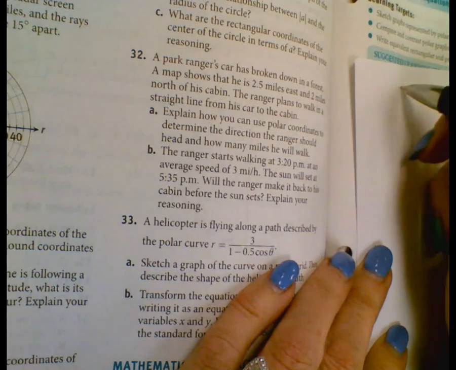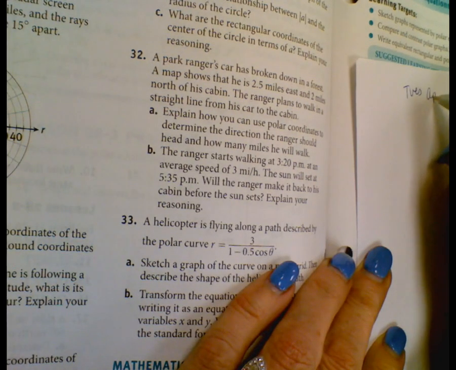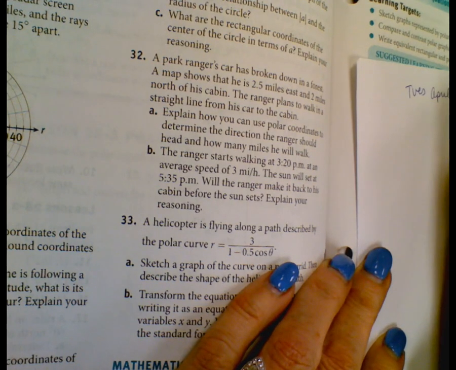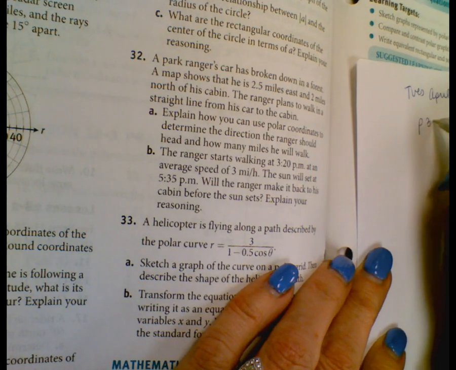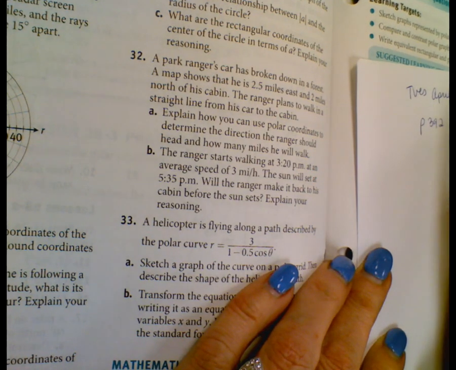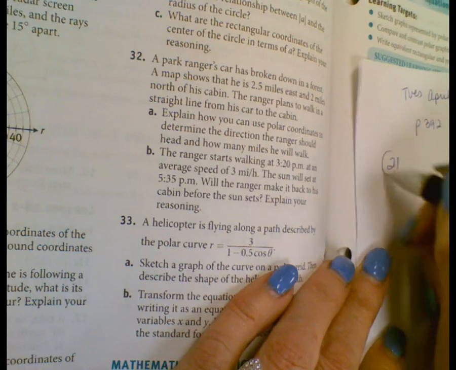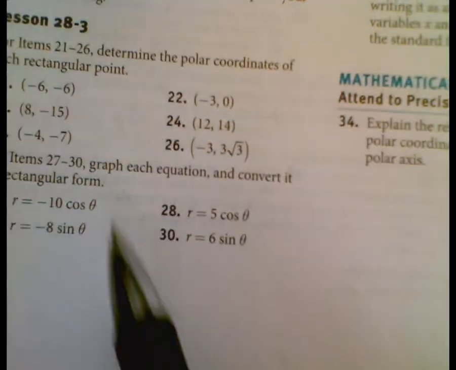Okay, this is Tuesday, April 3rd. Homework is page 392, 21 through 32. So 21, we're looking right here, 28.3, page 392, 28.3, and 21.